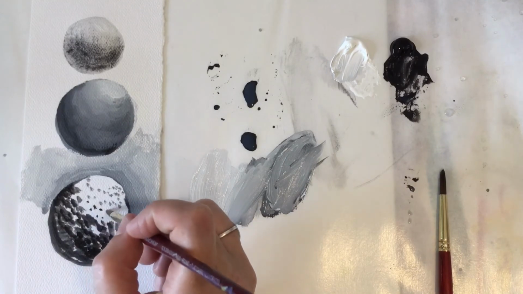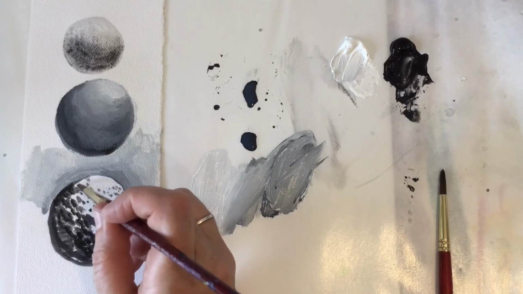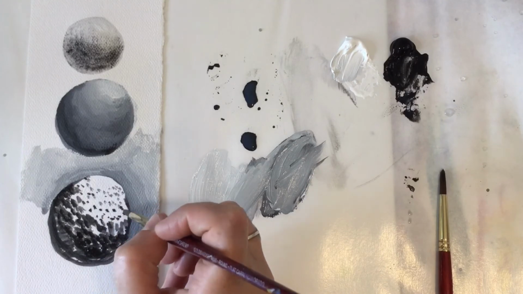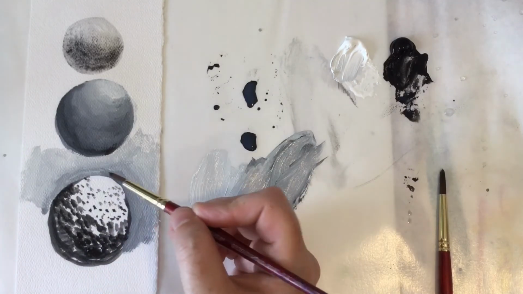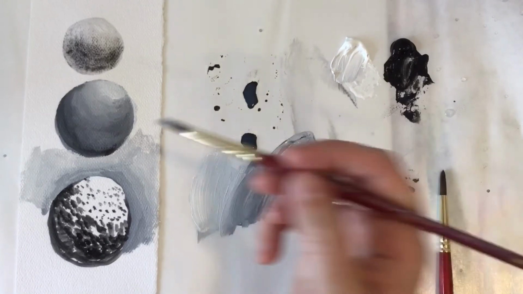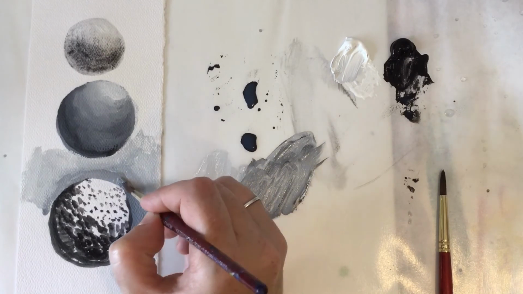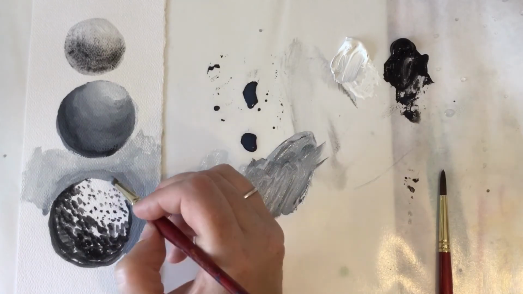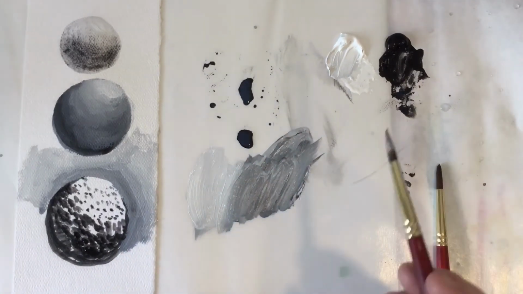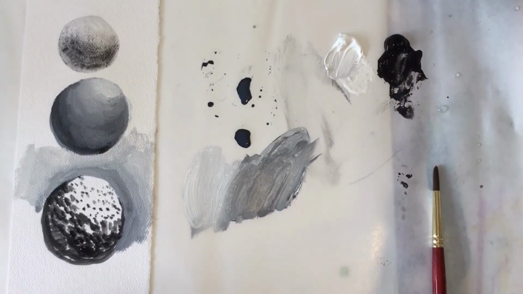And I'm making the marks smaller and further apart as I move up, as I want this to be seemingly lighter. And I got to go back in. You can see how wonky this sphere is. So I'm going to go back into this gray and see if I can negotiate that. There you go, to make it feel a little bit more grounded.